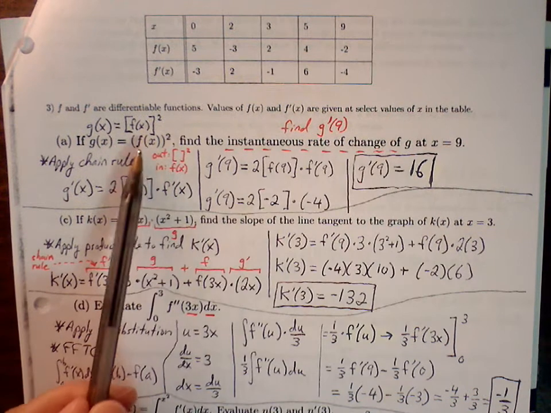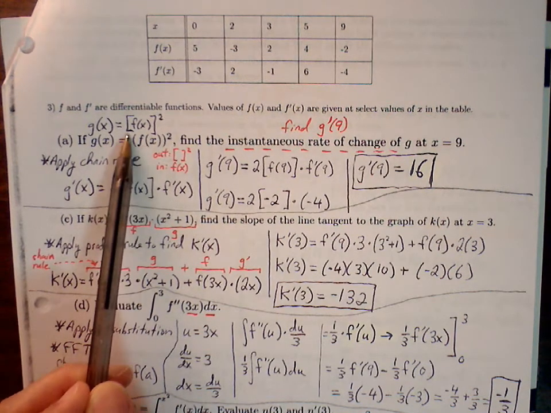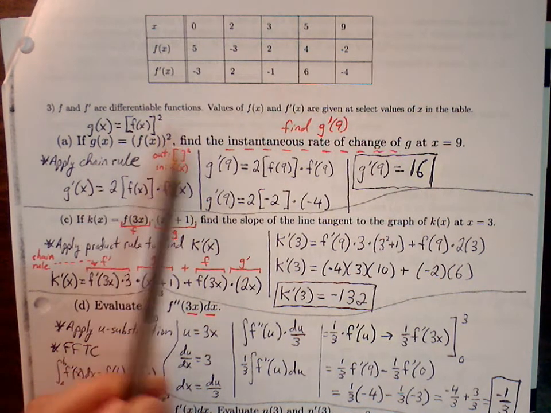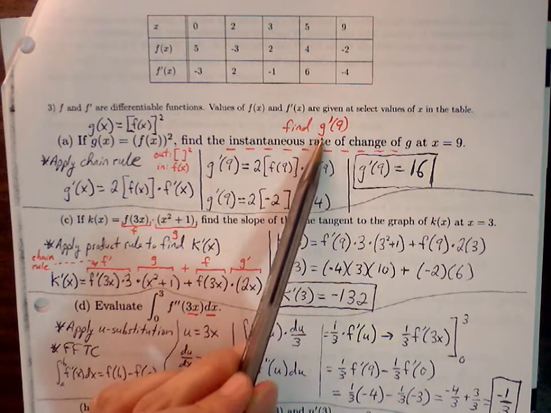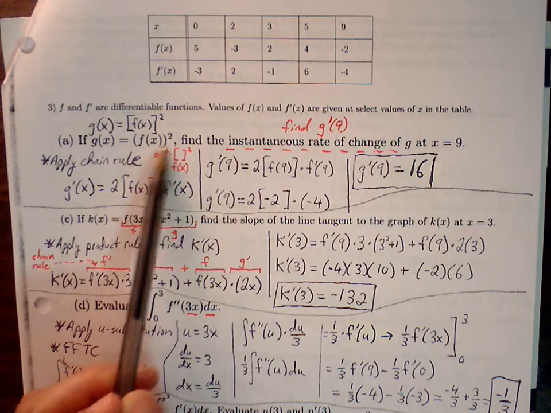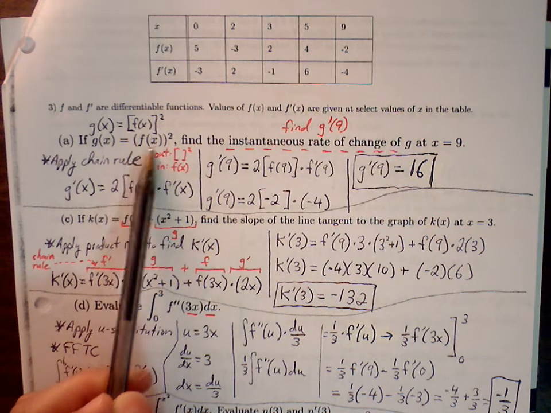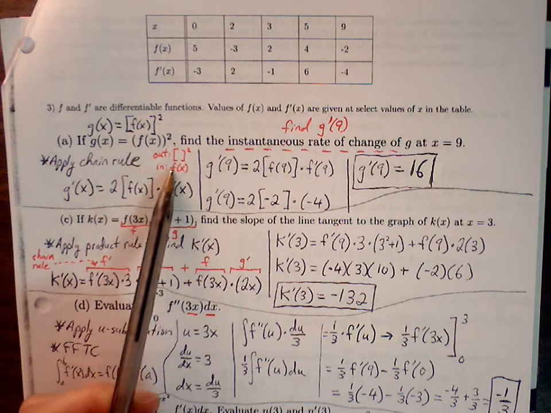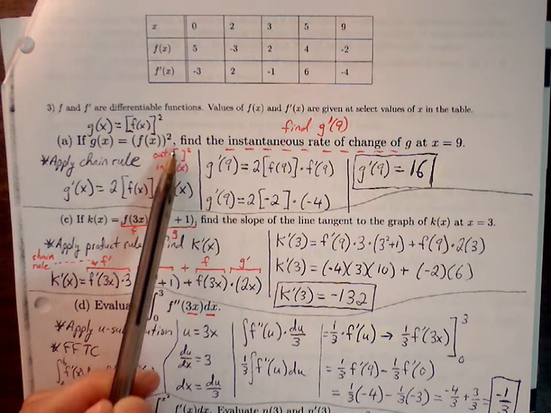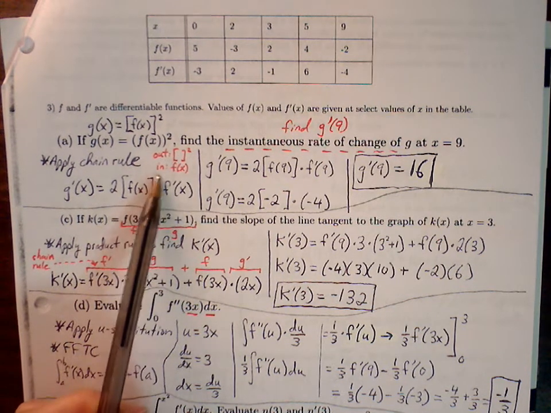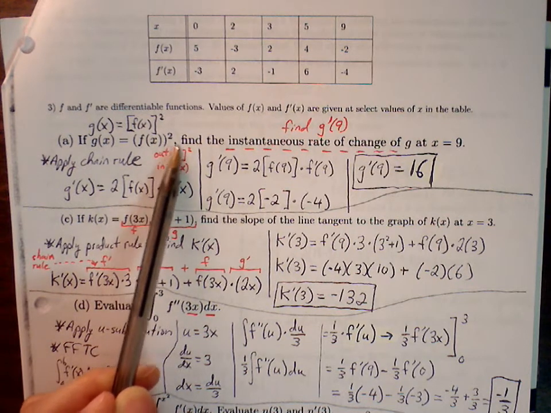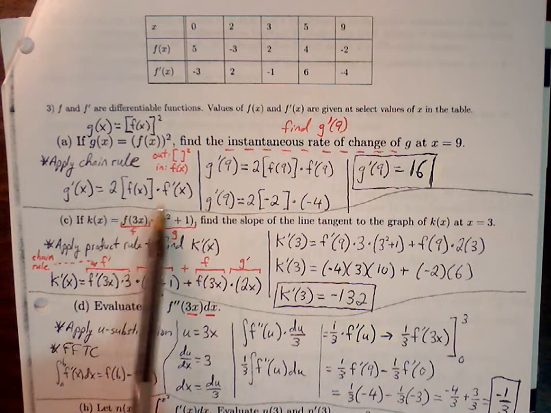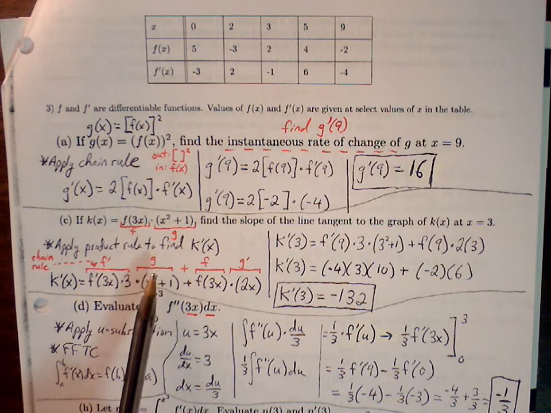We can rewrite this if we want as bracket f of x squared, and that's just to help remind us that if we want to find the derivative or instantaneous rate of change, which requires us to find g prime of 9, we're going to have to go through chain rule because we have a function within a function. So there's an outer portion, which is the bracket squared, and there's the inside function, which is the f of x. So we take turns with each of these derivatives. Bracket squared becomes 2 bracket to the first power. We just do power rule, treating this like a variable, times the inside function's derivative, so f becomes f prime. So here we have our g prime equation.